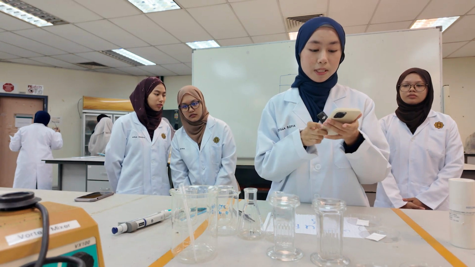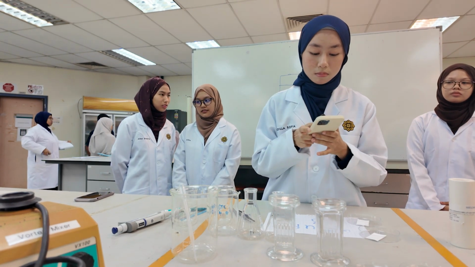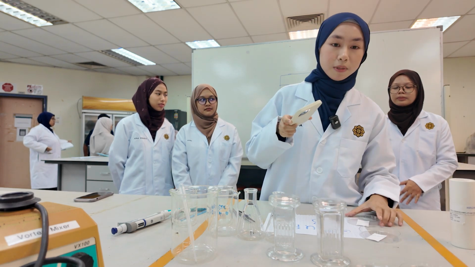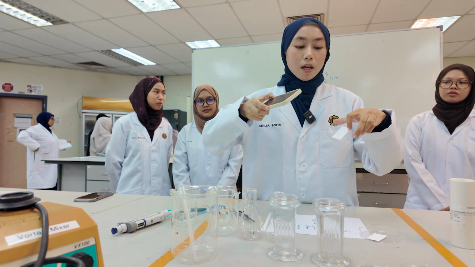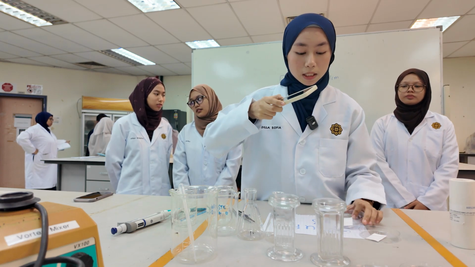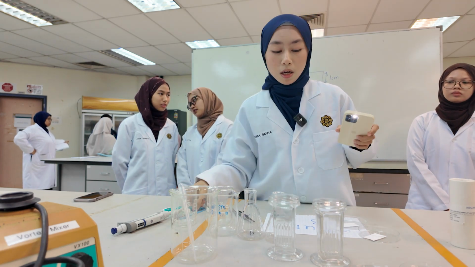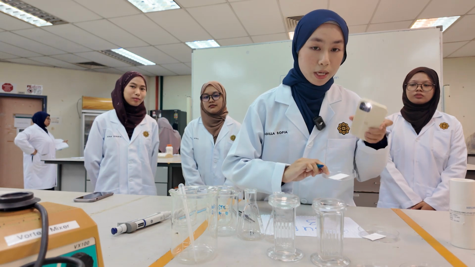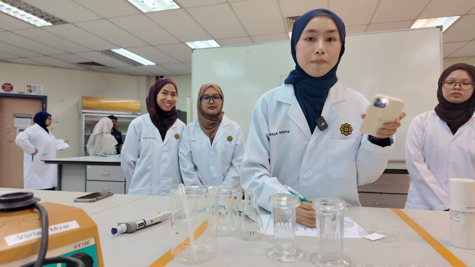Assume this is a UV light. We can visualize the spots and gently outline the spots that we see through the UV light.